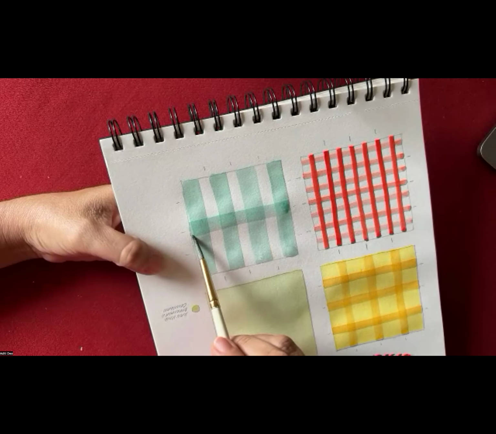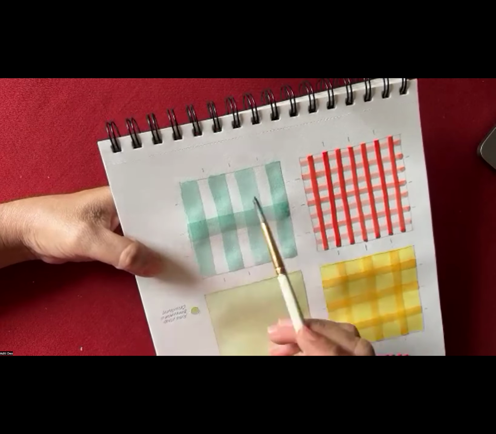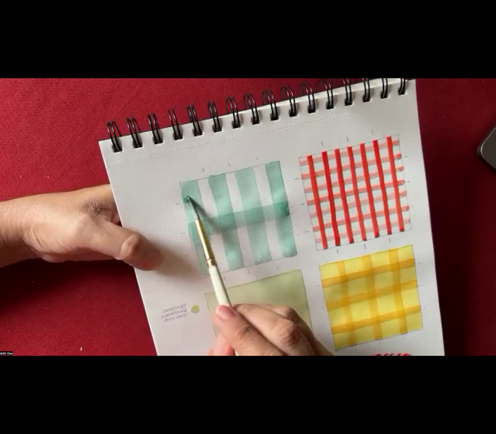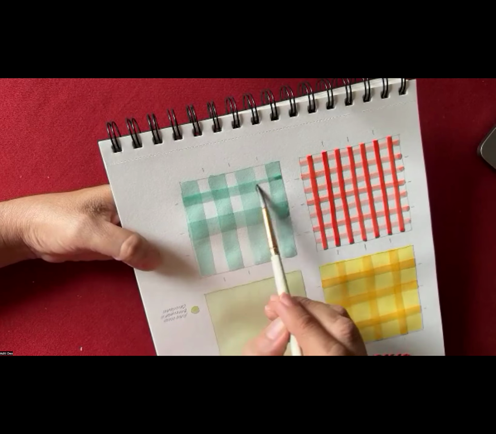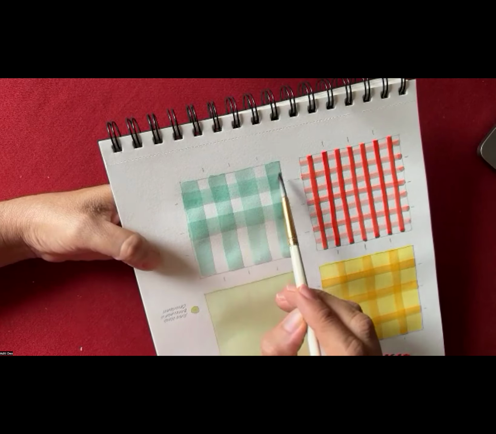What have I done? Okay, I think I have goofed up. Instead of drawing between the lines, I've drawn on the line, at least just the first one. But as long as I keep it consistent, I will still get the pattern.